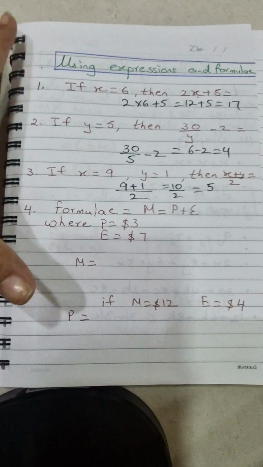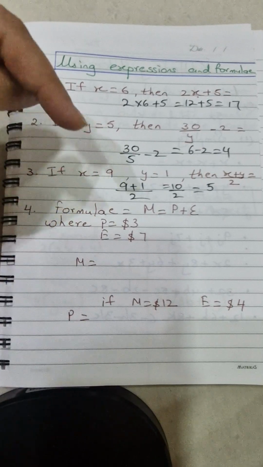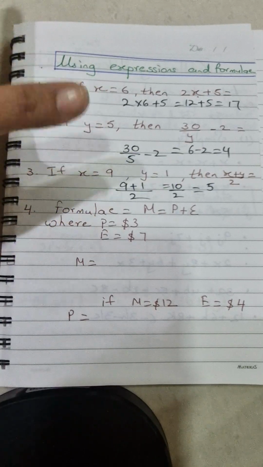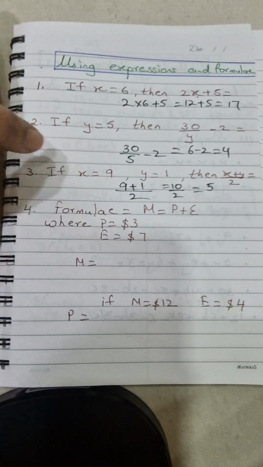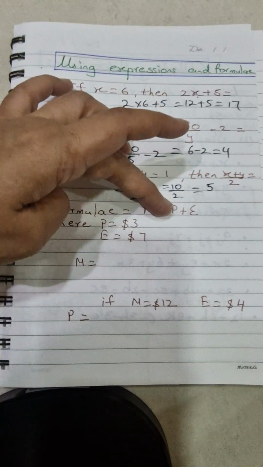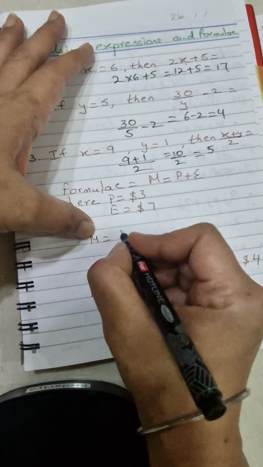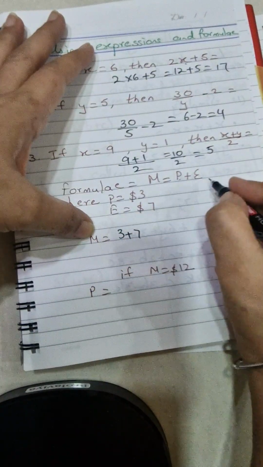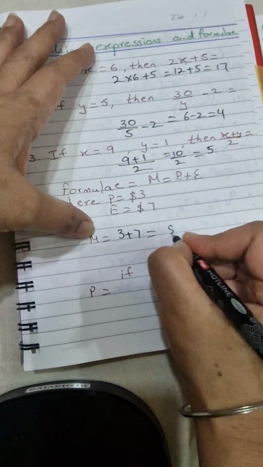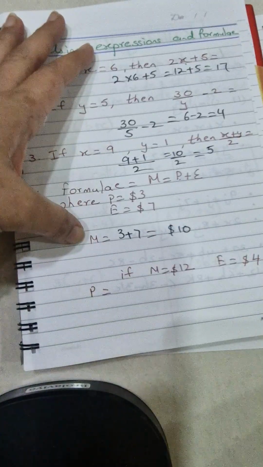Now the fourth one, I have given you one formula. The formula is m equals p plus e, where p is $3 and e is $7. So now find the m. So for m we have p plus e. So 3 plus 7. Simply I will substitute the values of p and e and I get $10 as m.